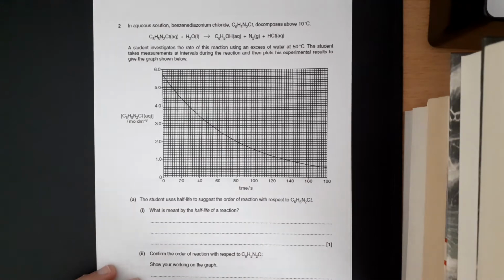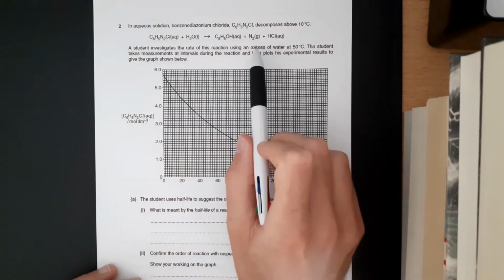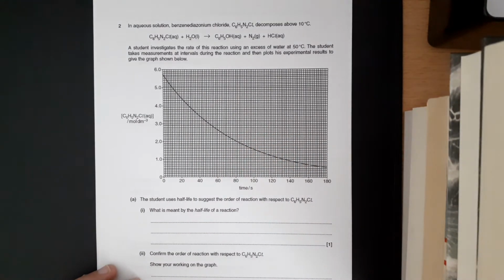Again, you can see we've got a graph here. It's a graph of concentration and time, funnily enough. And again, we've got a reaction. It doesn't really matter what the reaction is. Let's just go straight to the questions and see what it says here.